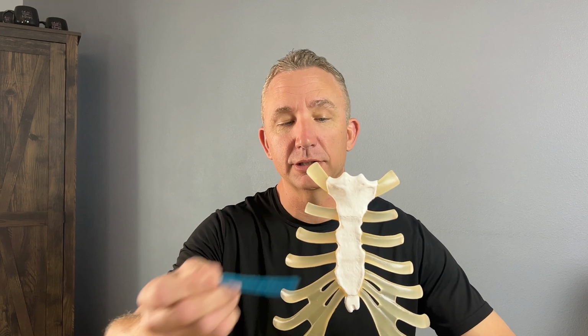So costal notches. Keep in mind, this is not bone. This is cartilage. What type of cartilage is this? Remember, there's three types of cartilage: hyaline, fibrous, and elastic. This is hyaline cartilage. So this is the sternum.